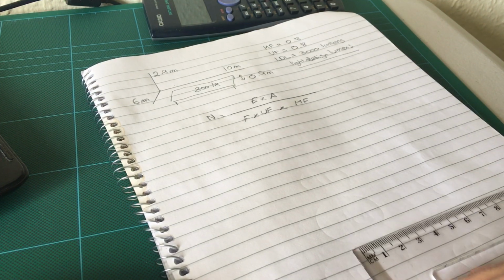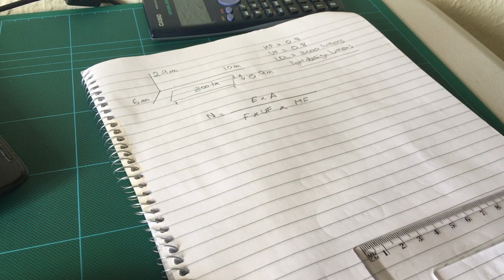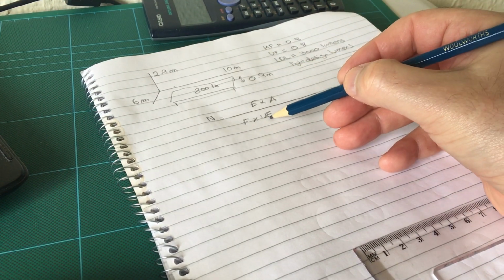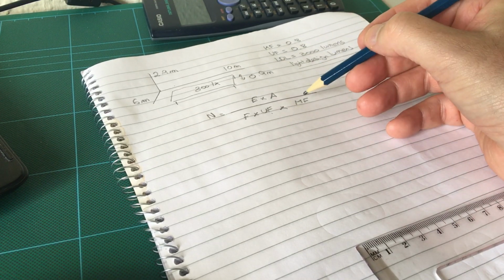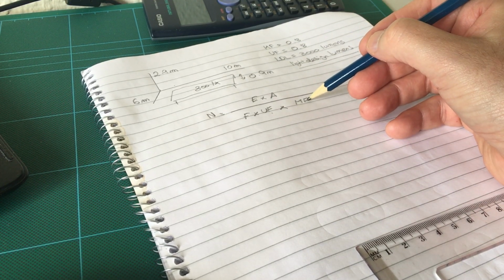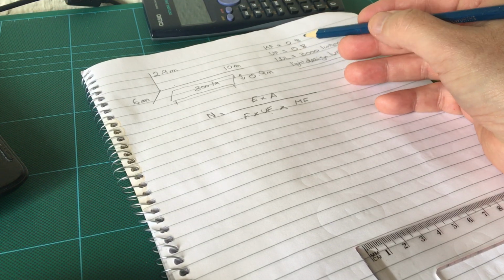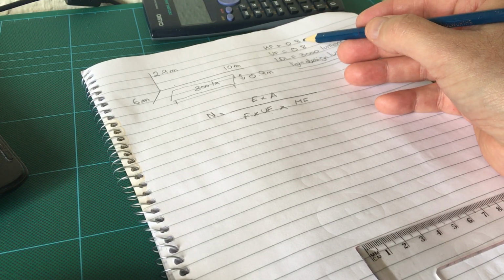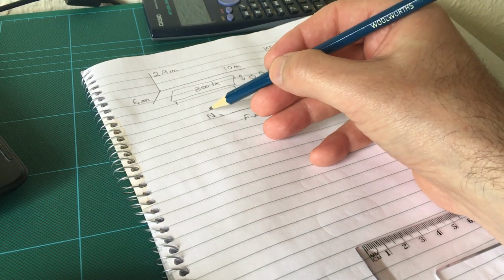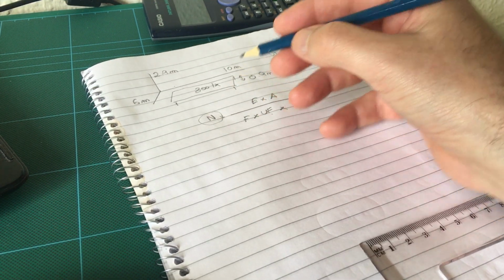Very good. Now, we know already the utilization factor, 0.8, and we got also the maintenance factor, 0.8, and we want to find the number of lights required.